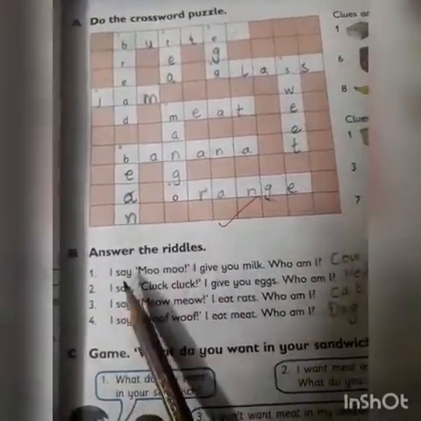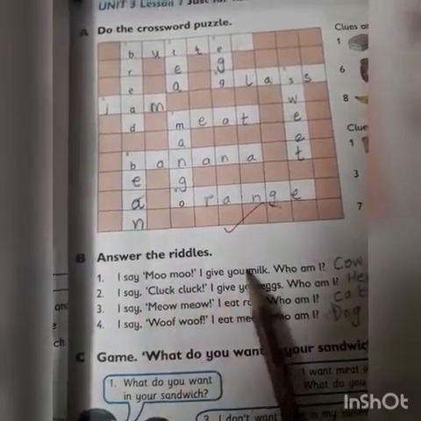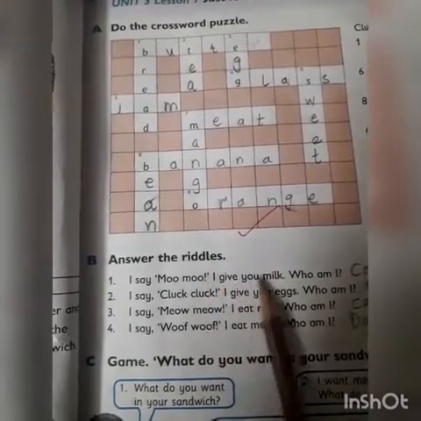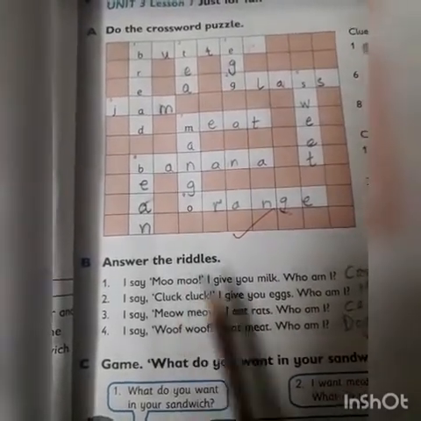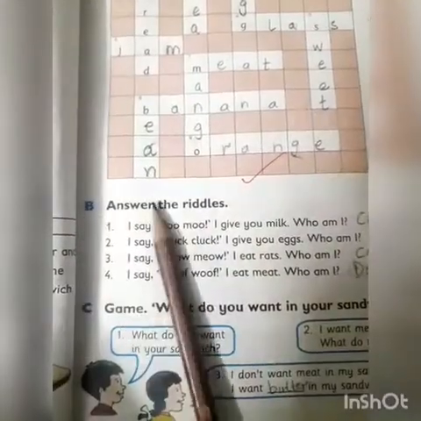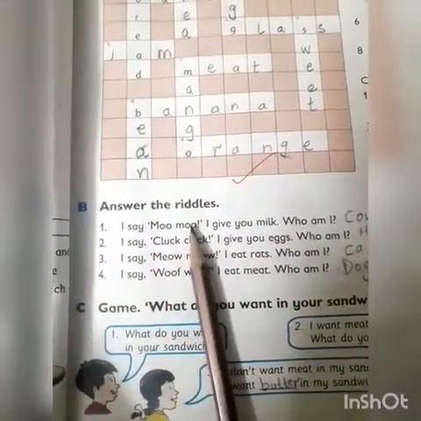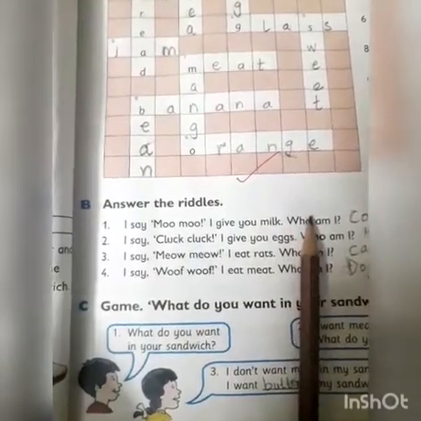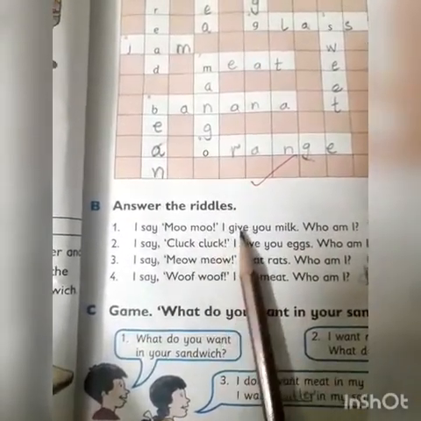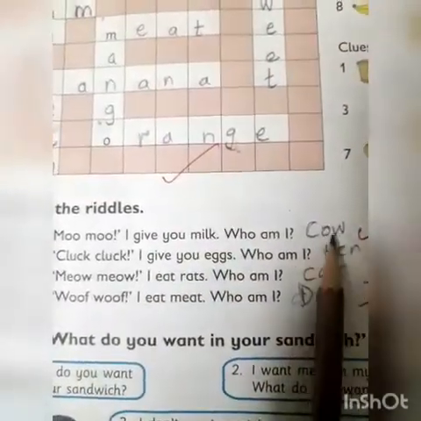Now we are doing B part. Answer the riddles. I say moo moo. I give you milk. Who am I? Now tell me, which animal has the moo sound? Yes, it is a cow. Now write it here.